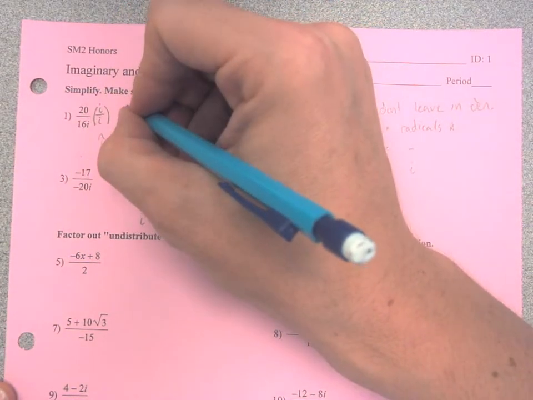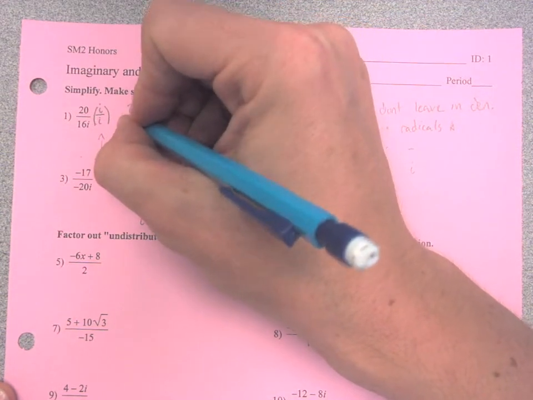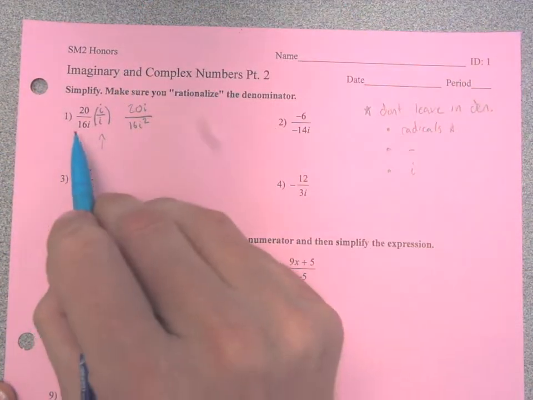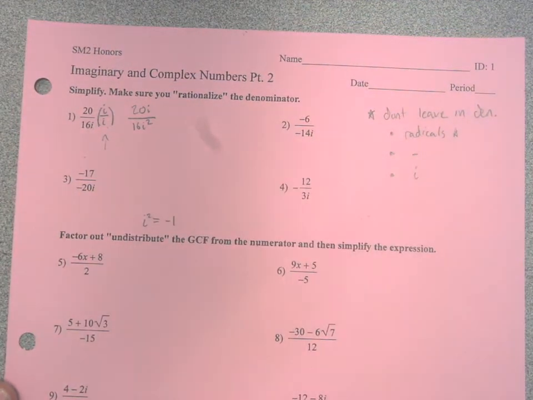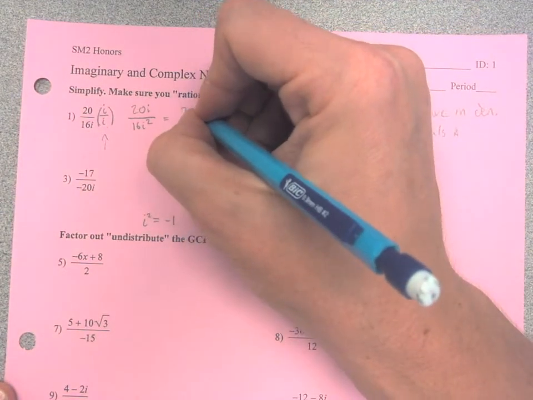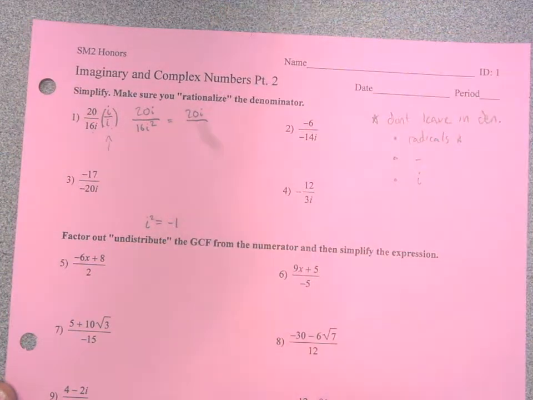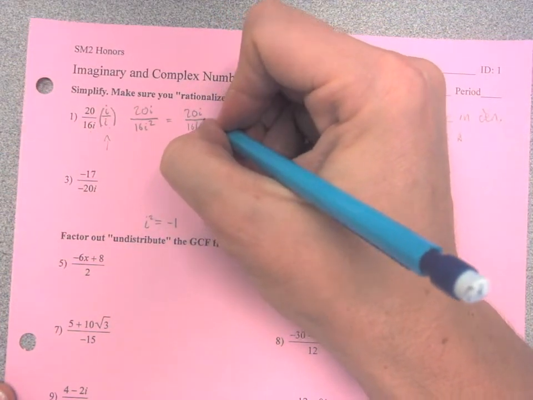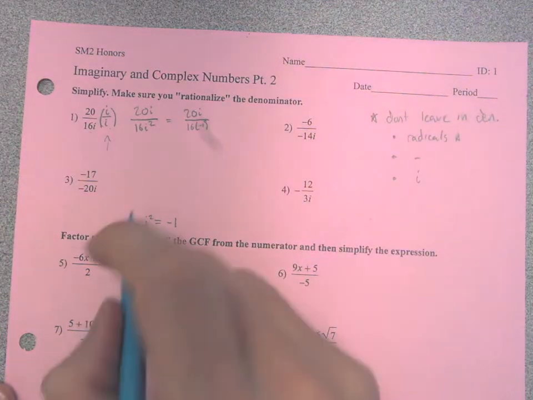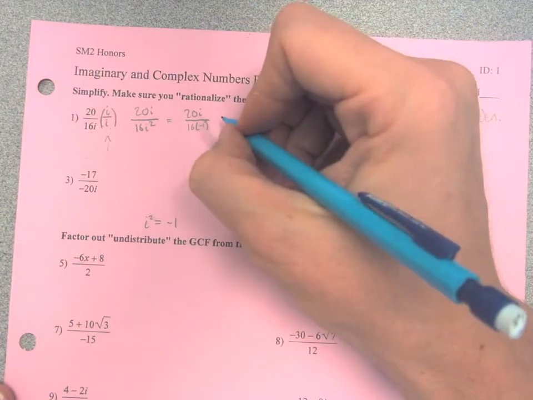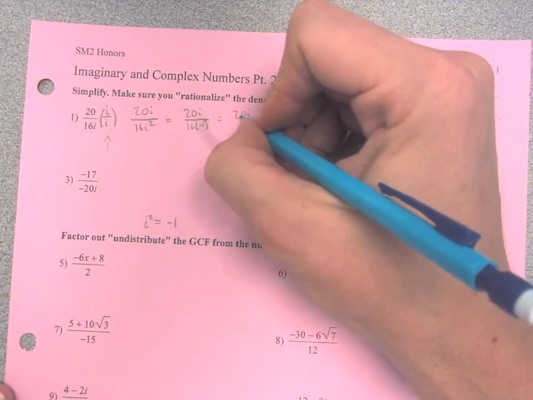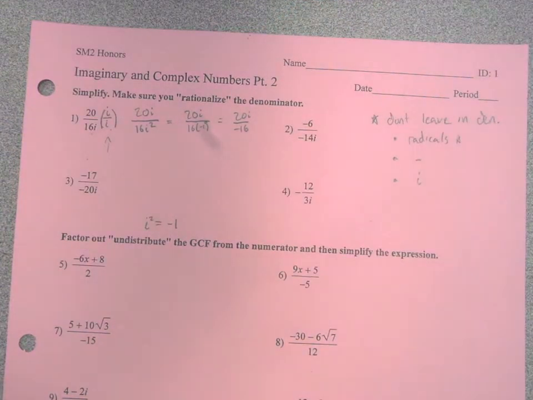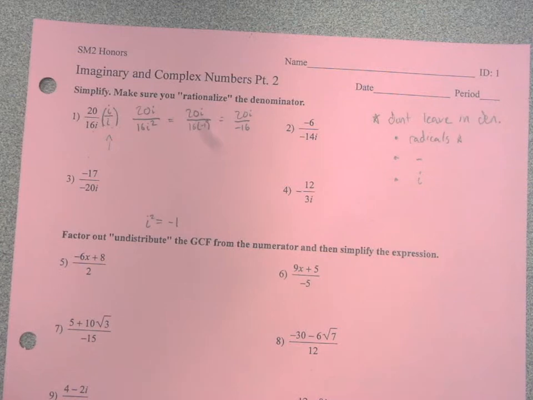So we got 20 times i, and then we're going to divide that by 16i squared. So when we have a 16i times i, we're going to get i squared. So now we have an imaginary number on the top, and on the bottom, i squared is actually going to be a -1. So the whole i squared piece just turns into a -1. So now I have 20i over -16. So we got to look for common factors here.